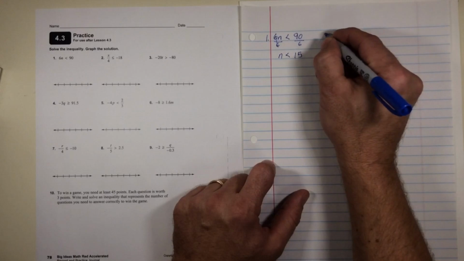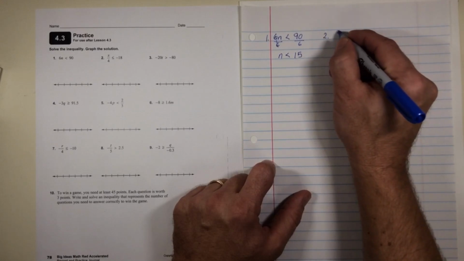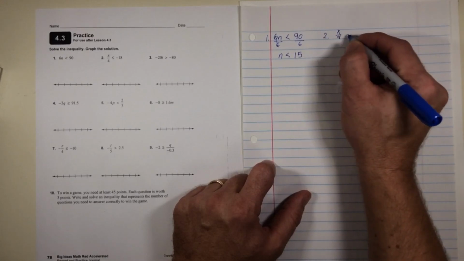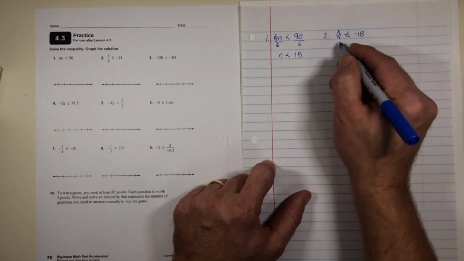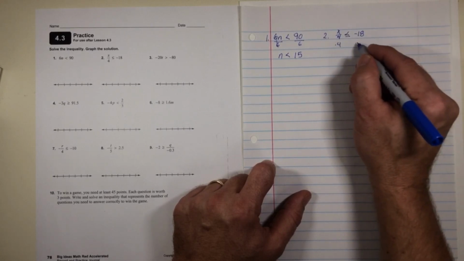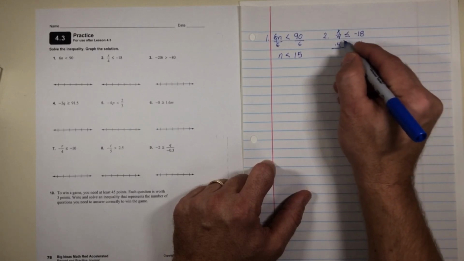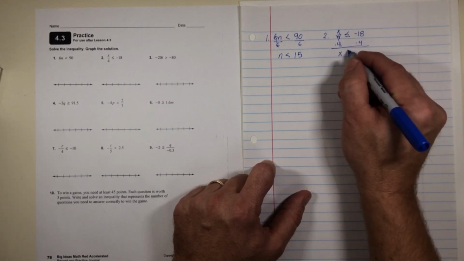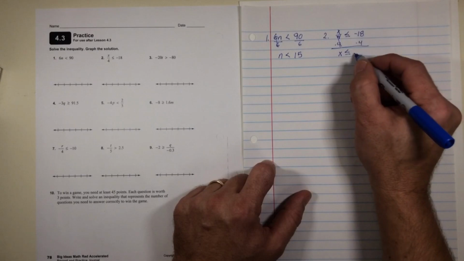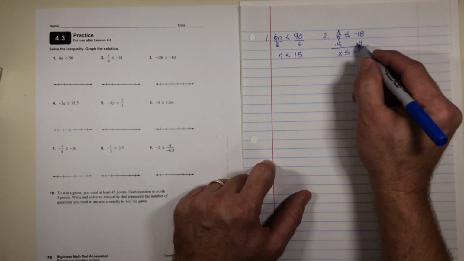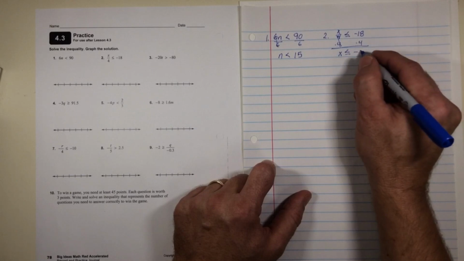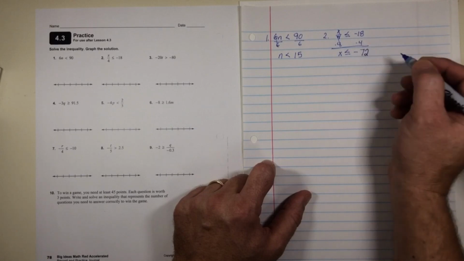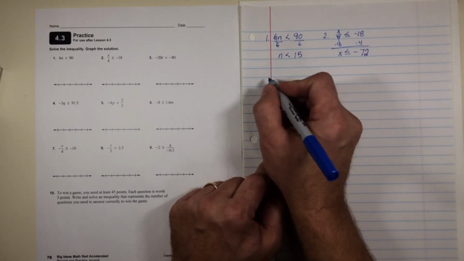Number 2, x divided by 4 is less than or equal to negative 18. Here we multiply both sides by 4. And we get x is less than or equal to negative, because different signs, negative when we're multiplying, and 18 times 4 is 36, so 72. Negative 72.